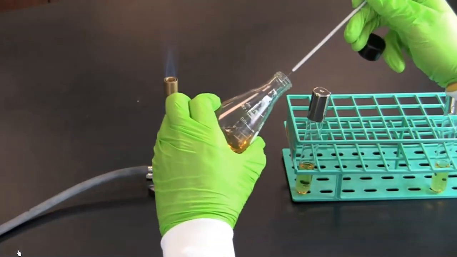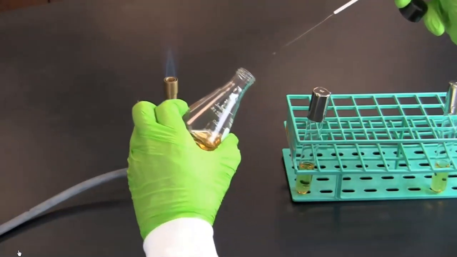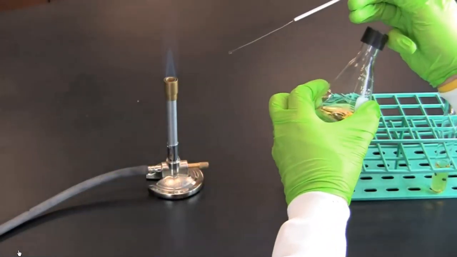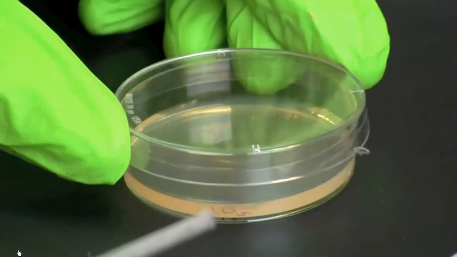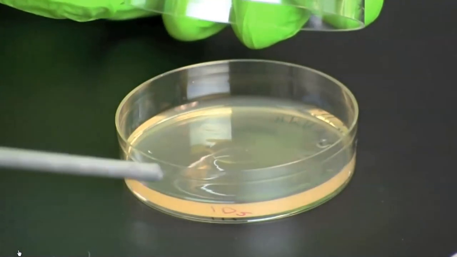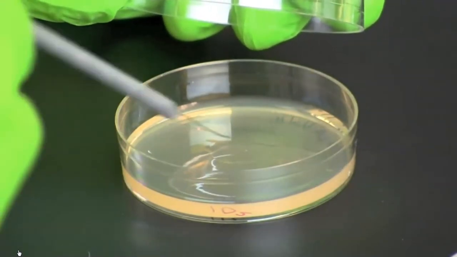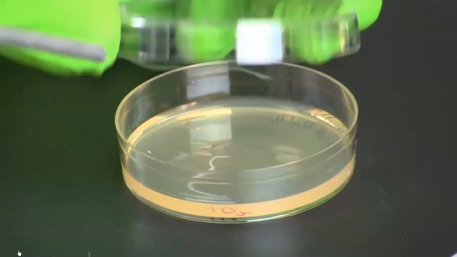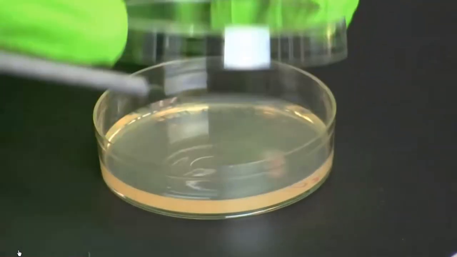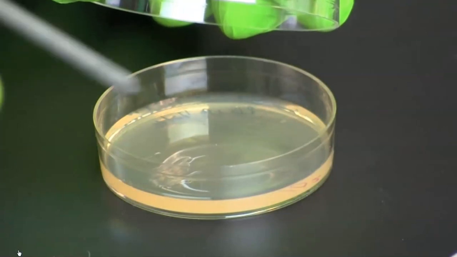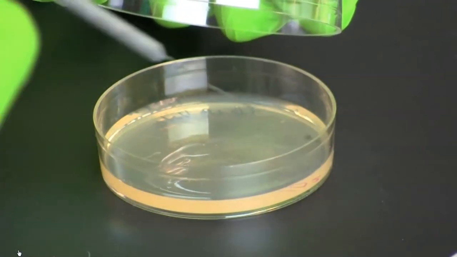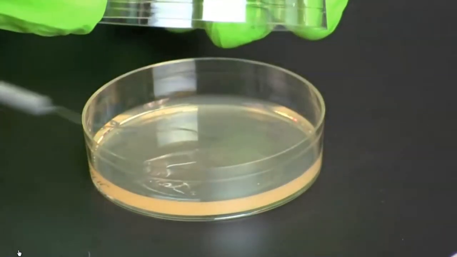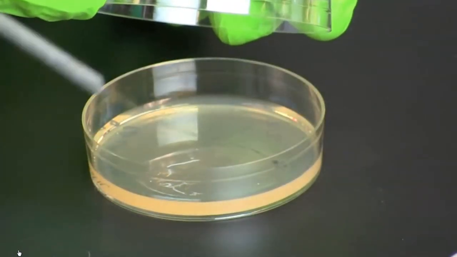Dip the loop into the liquid culture and flame the mouth again before replacing the lid. Transfer the bacteria to your petri plate. Lift the lid of the plate and hold it over the base as a shield to prevent contaminants from falling onto the plate. Spread the bacteria over the entire surface of the plate in all directions. Rotating the plate a quarter turn between spreads will ensure that the bacteria is spread evenly across the plate.